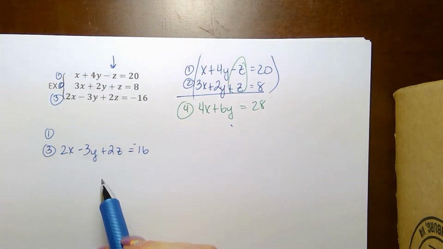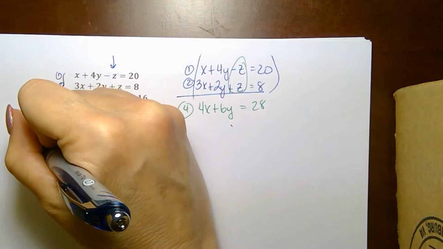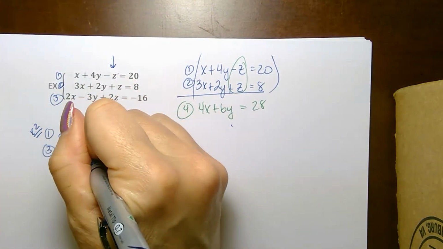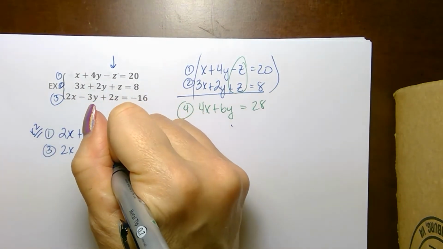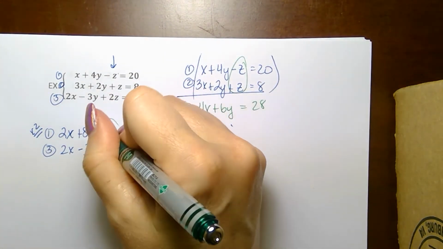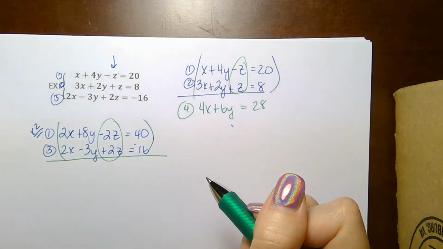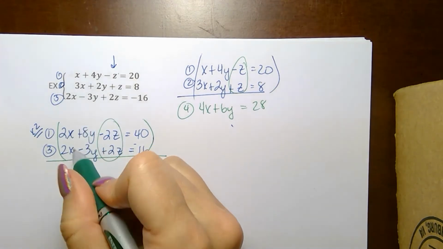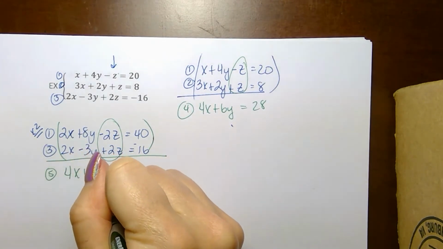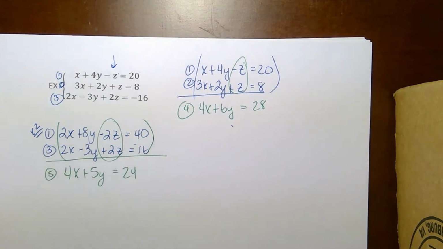So I'm eliminating z. This is a positive 2z. This is already negative. I need to make it a -2. So I'm going to multiply times 2 to this first equation. That gives me my opposites to add together for my z, so that z will add to 0. So I get 4x, equation 5. This is my equation 5. 4x plus 5y is going to be 24, positive 24.